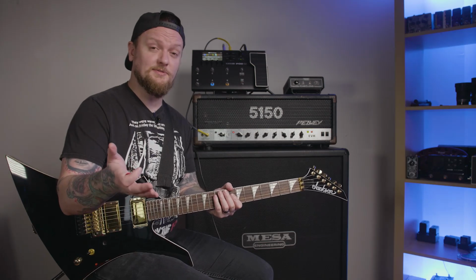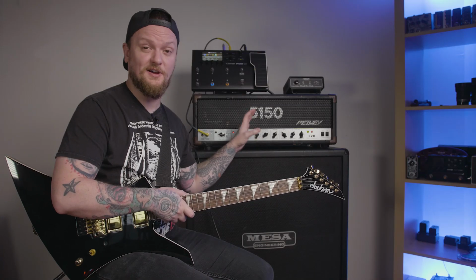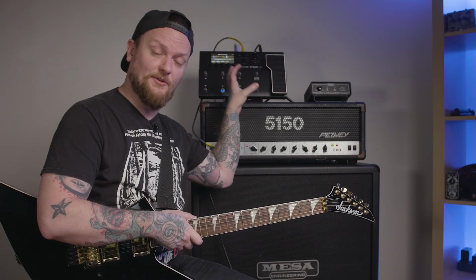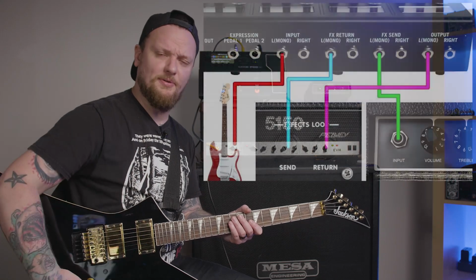The reason you would want to use the 4-cable method is if you have an amp head like this one that you really like the tone on and you want to use, but you want to be able to use your multi-effects unit and you want to be able to put the effects both before the preamp section and after the amp.